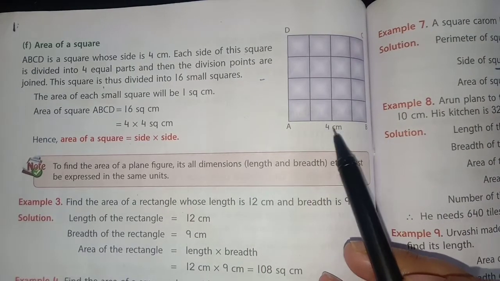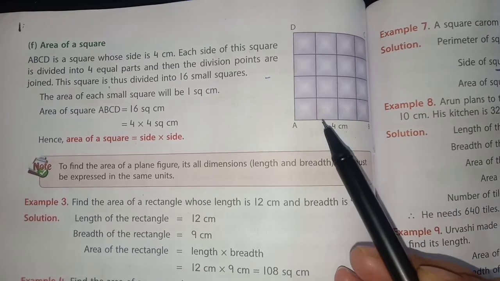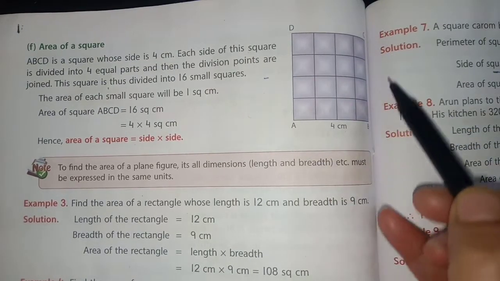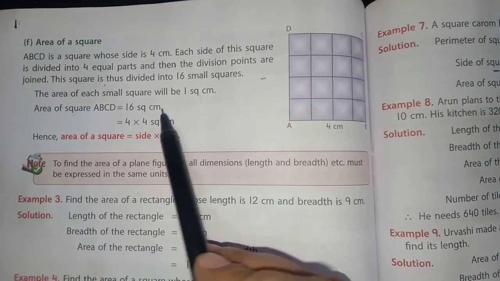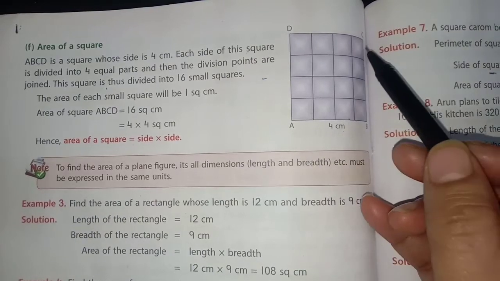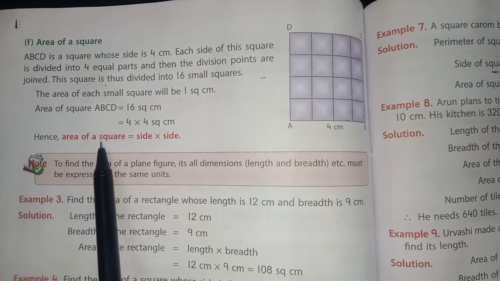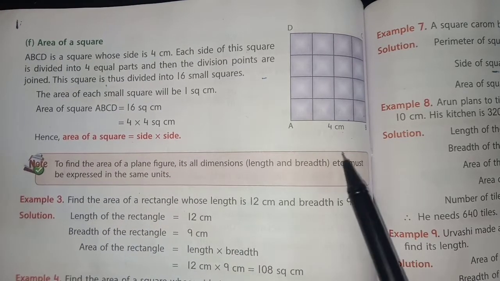If the area of one square is 1 square centimeter, what will be the area of the whole square, that means 16 squares? That will be 16 square centimeter. So you can say 4 multiplied by 4. That is why we use the formula for the area of a square, that is side multiplied by side.